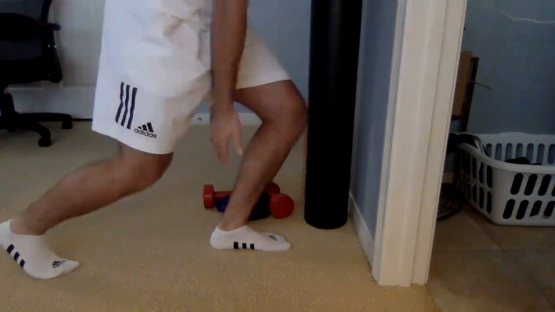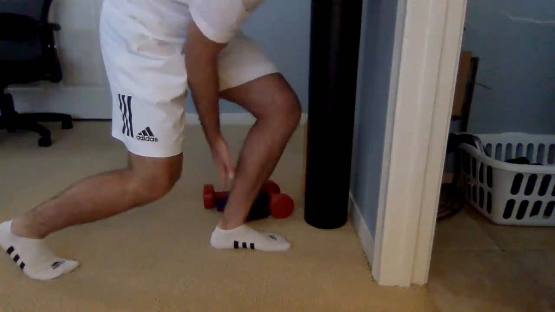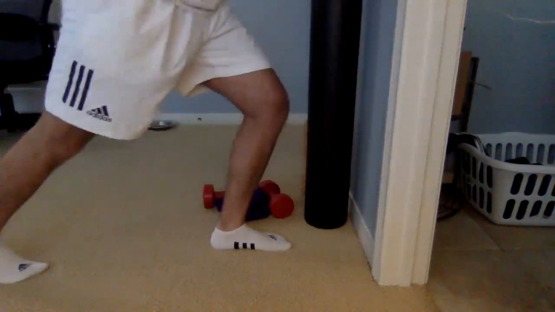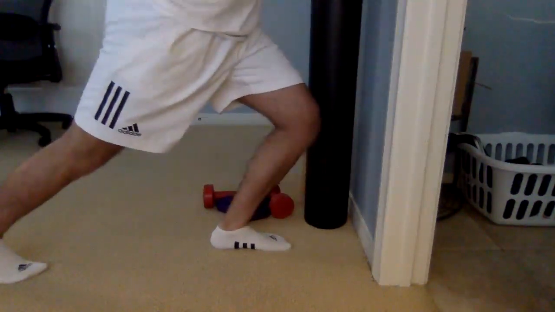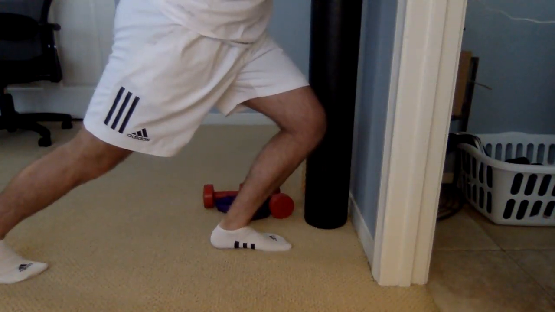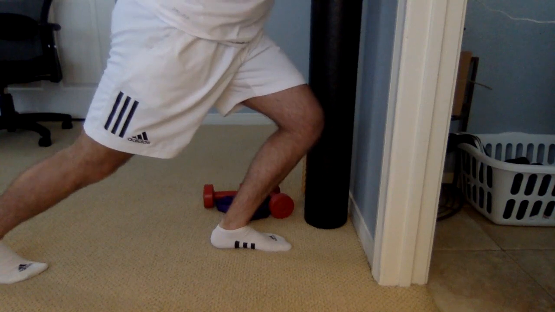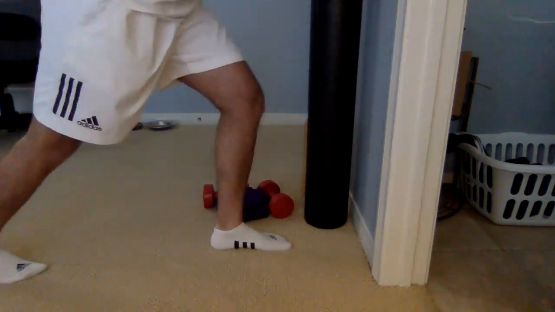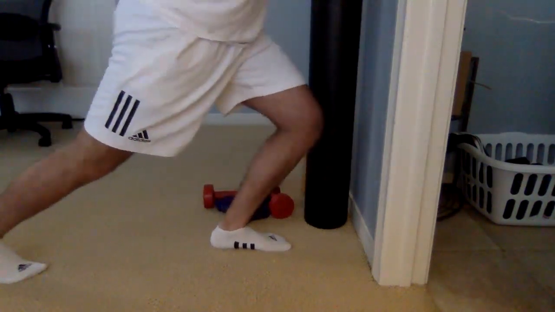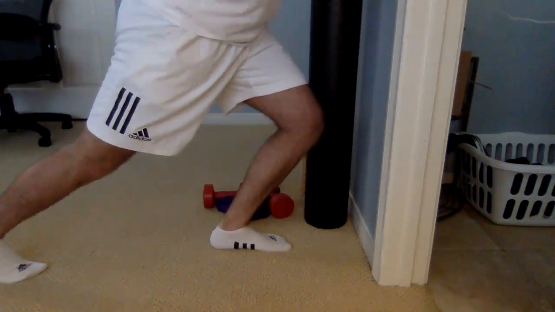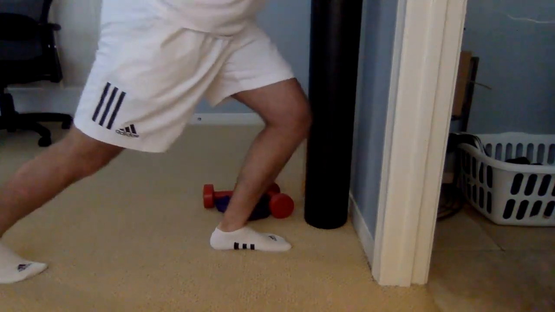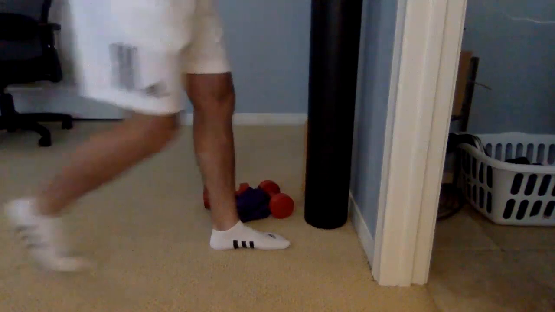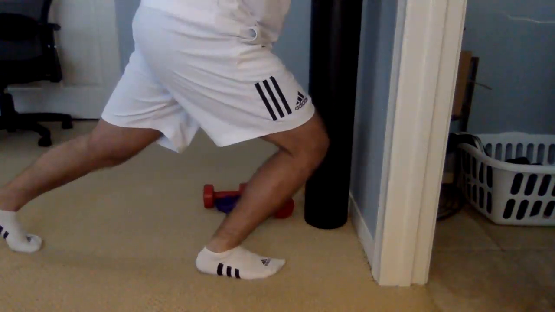And you're going to feel a stretch right along here in your gastroc. Try and keep your foot planted, but try and basically touch your knee to the wall is a good way to think about it. And you should feel a stretch there. Okay. And opposite foot, lean into it like that and hold for 30.